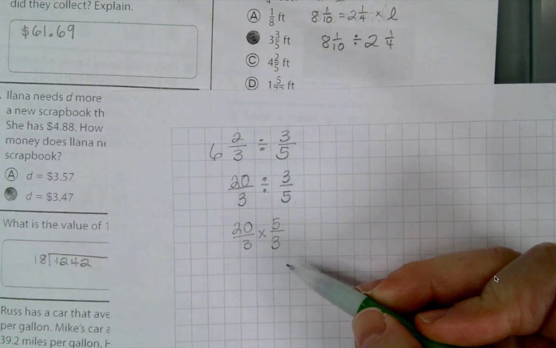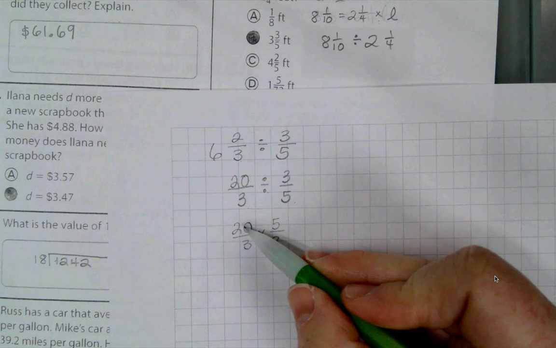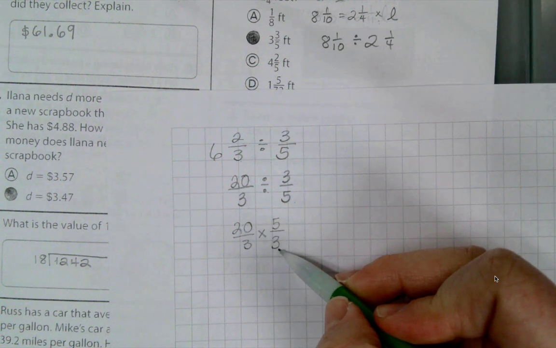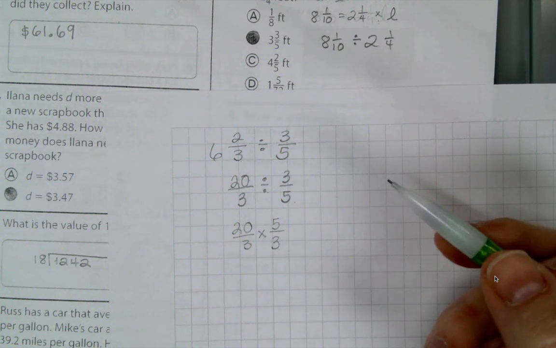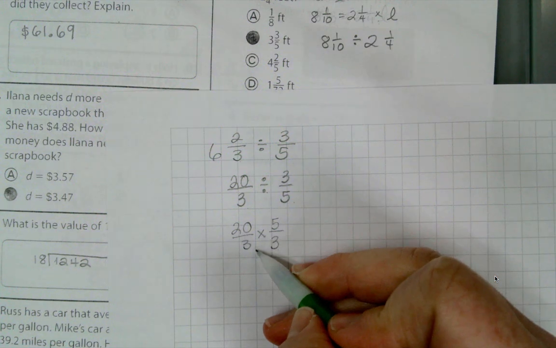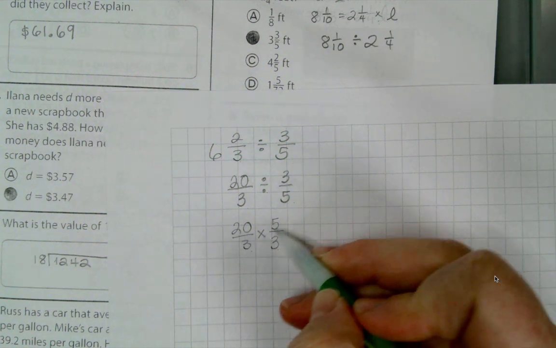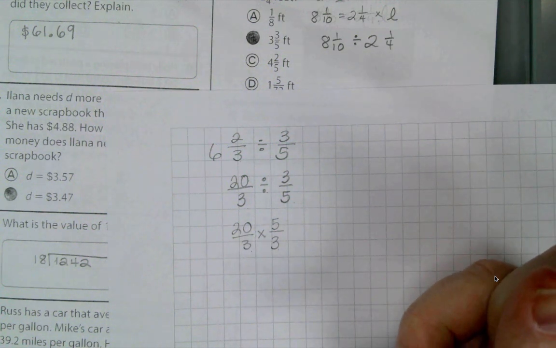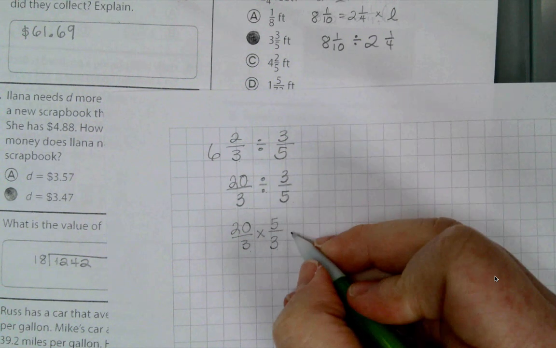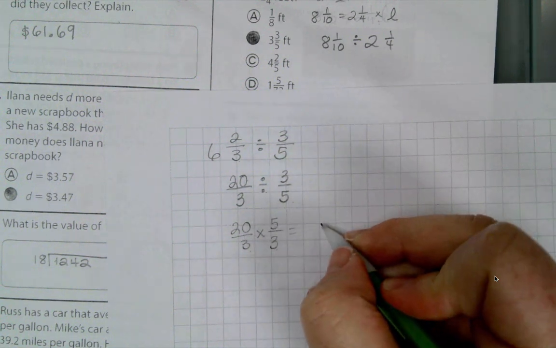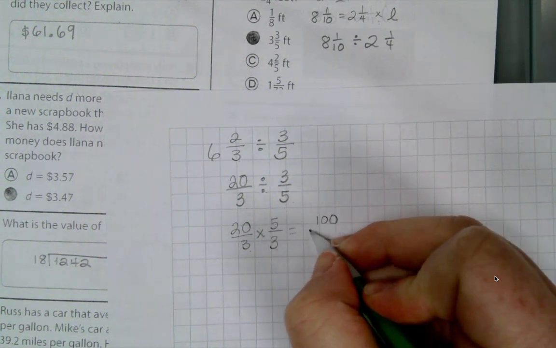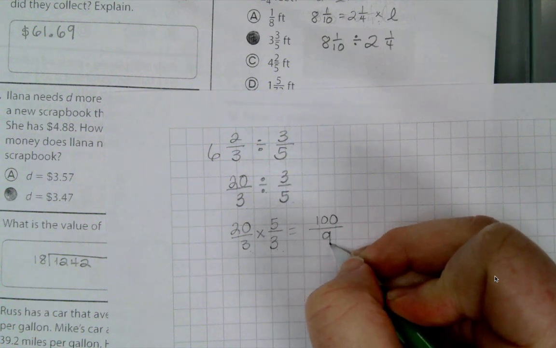Now I'm going to see if I can cross simplify. So 3 is prime, and it's not a factor of 20, so I can't simplify that. And 3 and 5, they're both prime. So we're just going to have to multiply across. 20 times 5 is 100. 3 times 3 is 9.